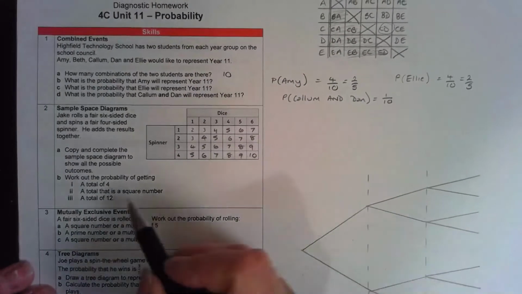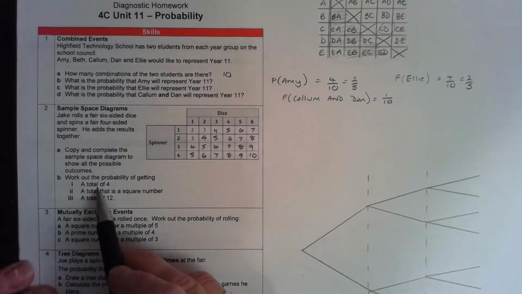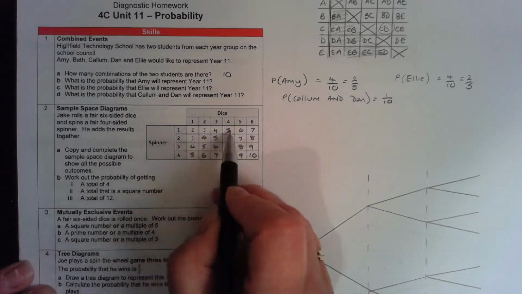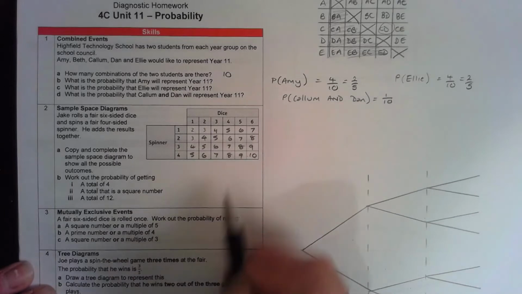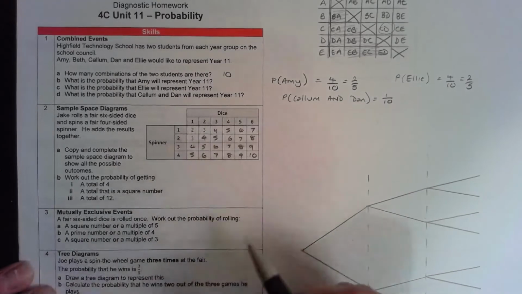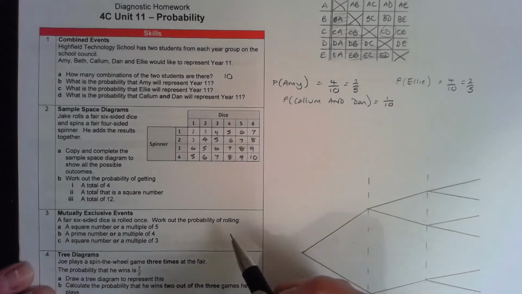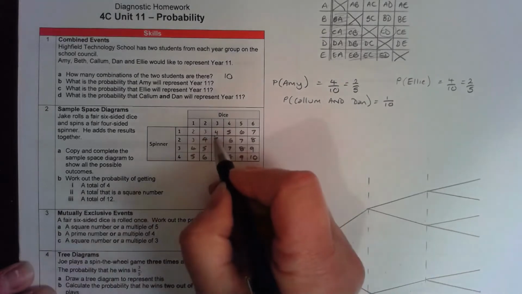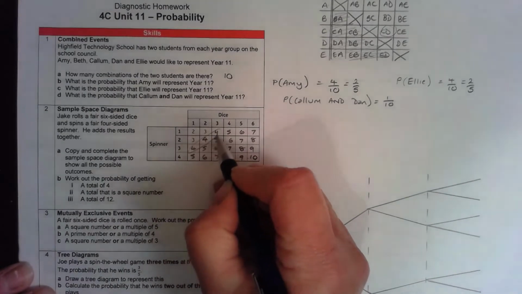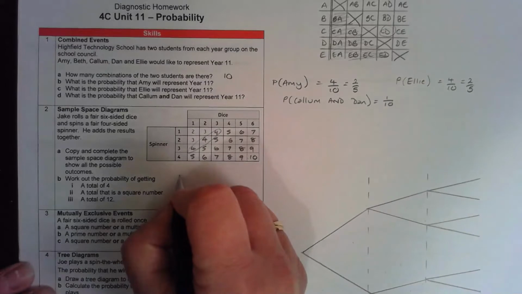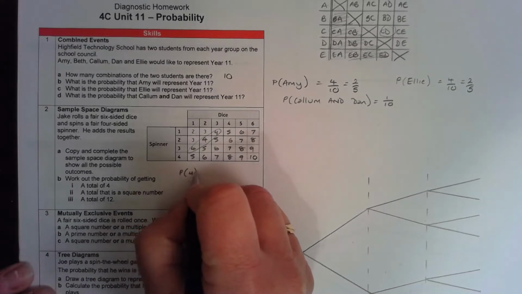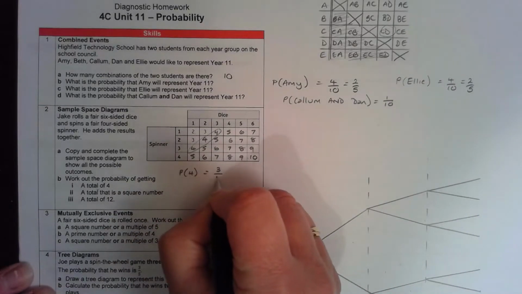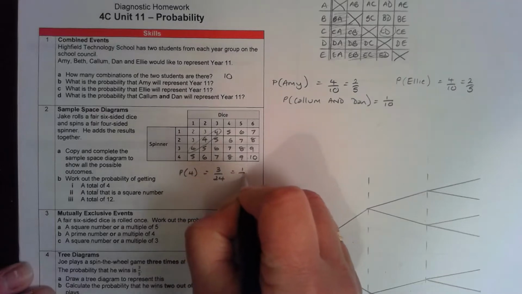So work out the probability of getting a total of 4. Well, there are 1, 2, 3, 4, 5, 6, 24 possible totals altogether in that sample space diagram. Total 4, there are 3 of them. So the probability of getting a 4 is 3 out of 24, which is 1/8.